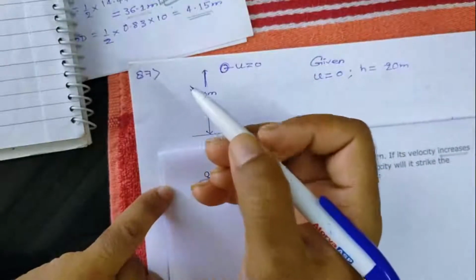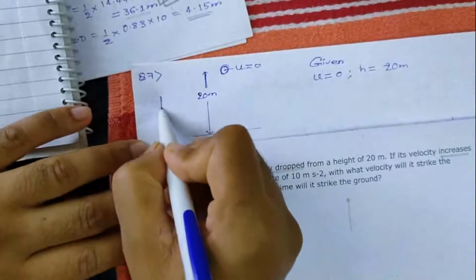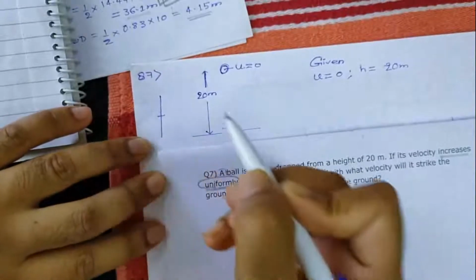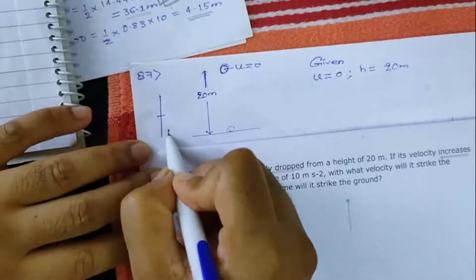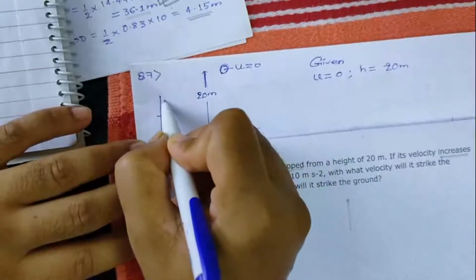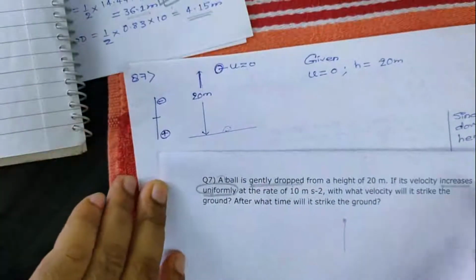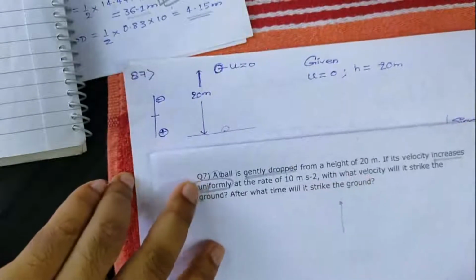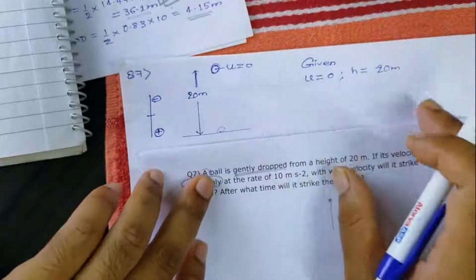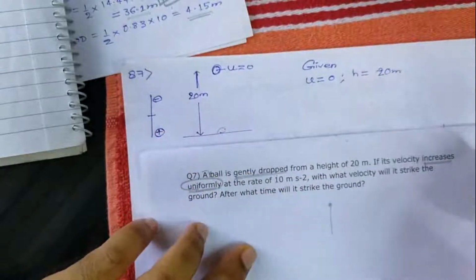So there is a need of adopting a sign convention. We have discussed this fact multiple times. So let us choose the downward direction as positive and upward negative. It's very simple. Going forward we will stick with this particular sign convention, and we'll write down the value of every physical quantity, keeping in mind this fact.